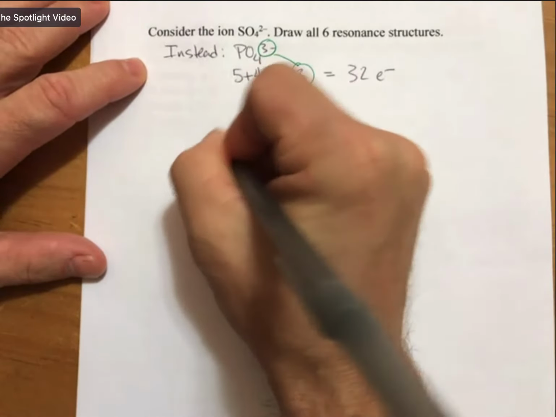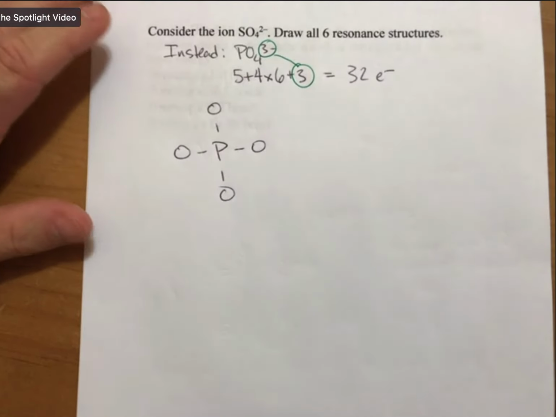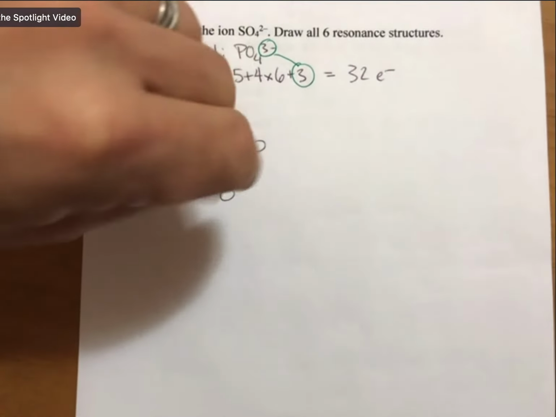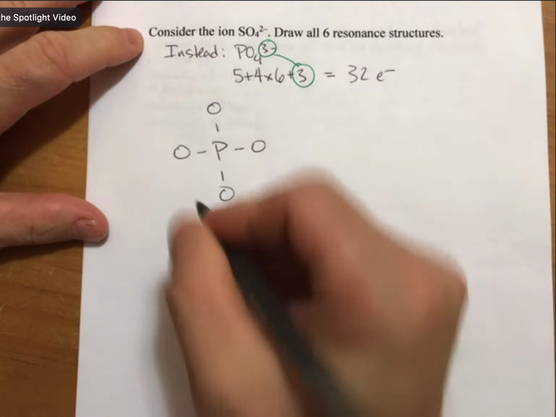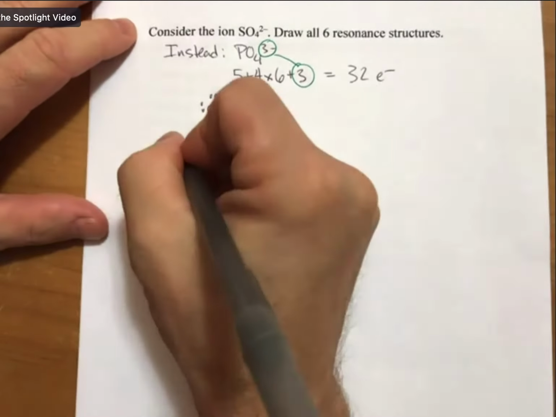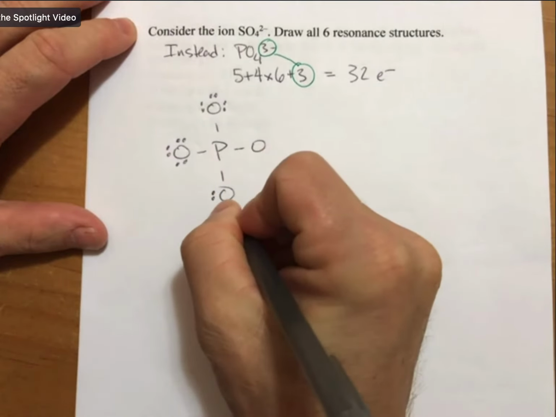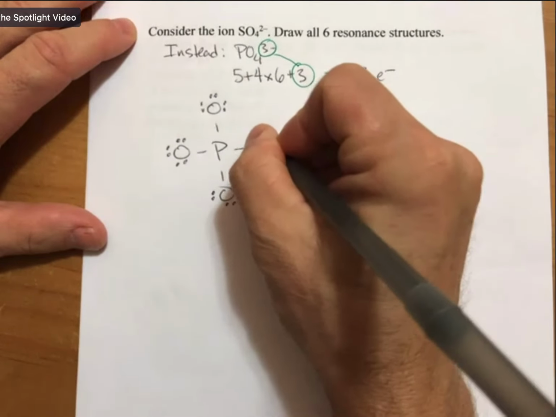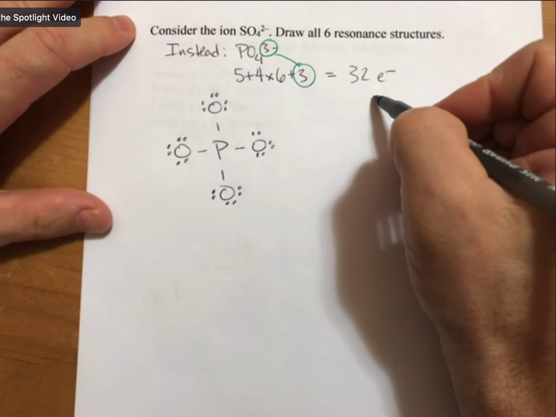Now, phosphorus is the least electronegative, so put it into the center, connect it by single bonds to each of the oxygens. Then sprinkle the remaining electrons around the rest of the Lewis structure. So far I have 2, 4, 6, 8 electrons. Then let's do 10, 12, 14, 16, 18, 20, 22, 24, 26, 28, 30, 32. And again, I only have 32 electrons. Now I'm done putting electrons in.